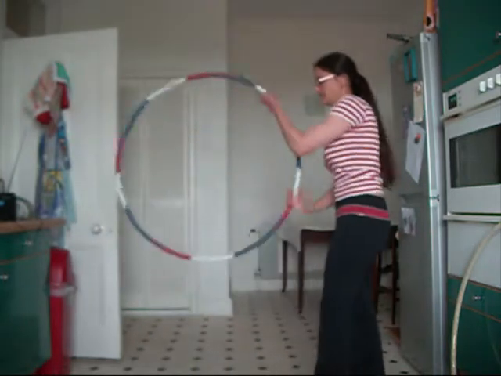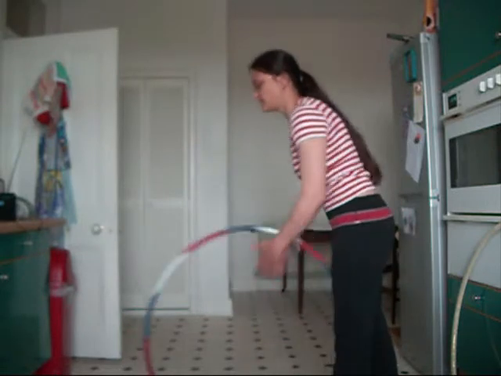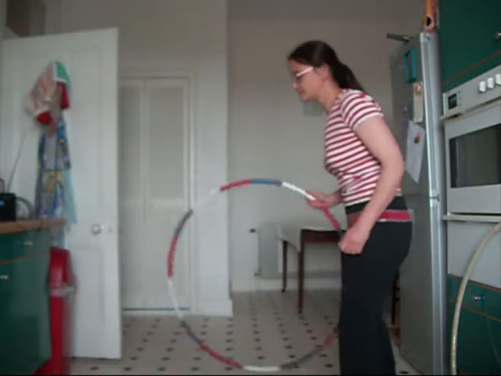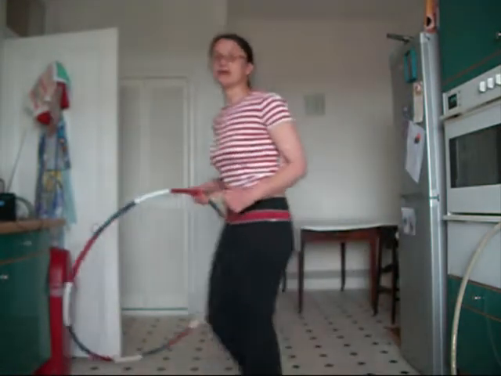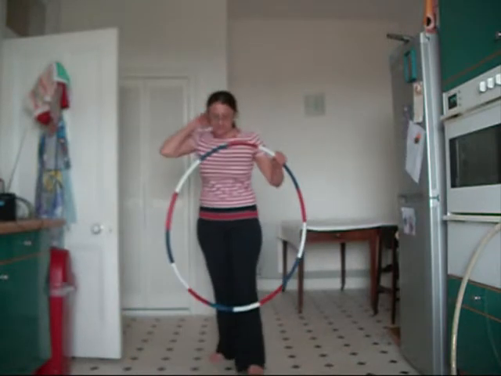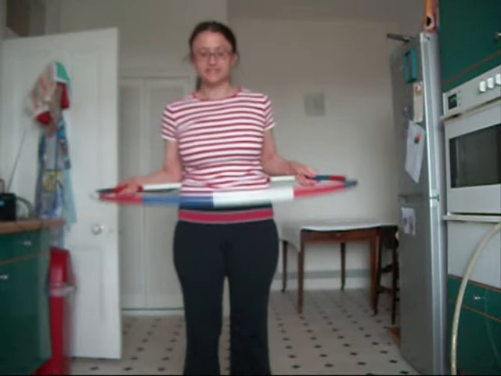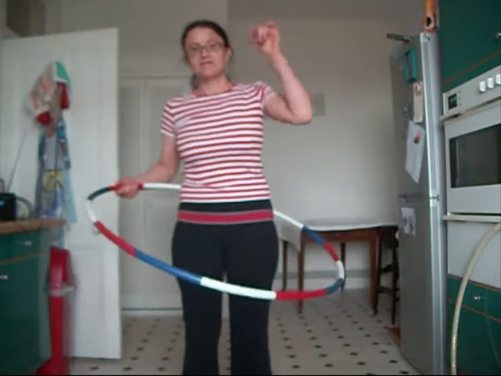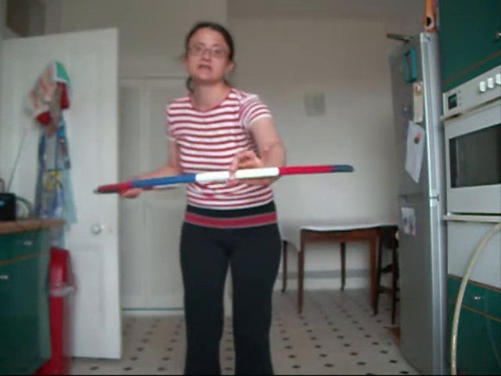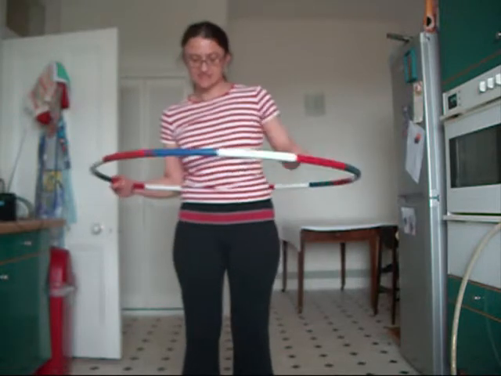So if the spin is in this direction, if you send it off, it will come back. If you send it off with the spin in the opposite direction, it will roll away. So that's kind of how the hula hoop moves. But the important principle is that the outer edge is moving at twice the speed of the centre of mass.